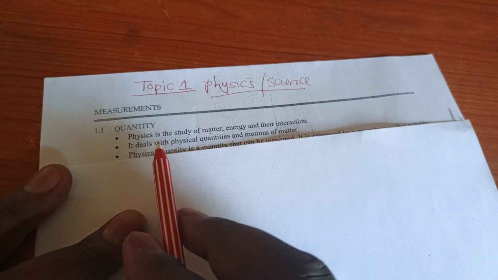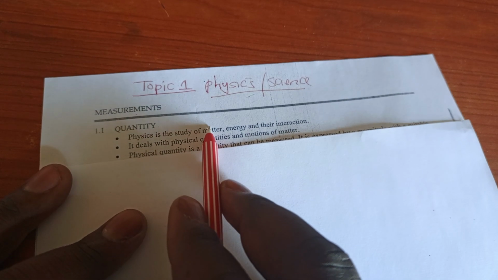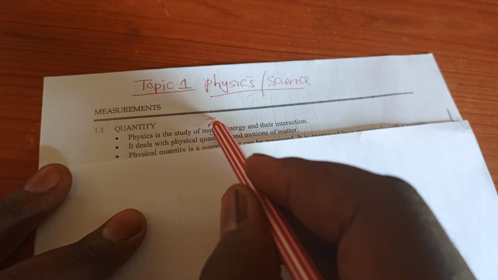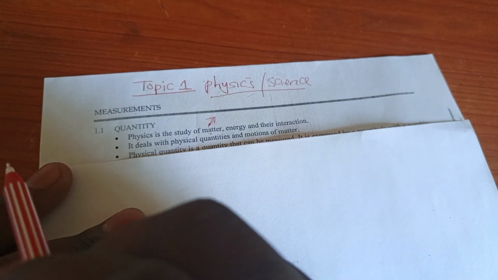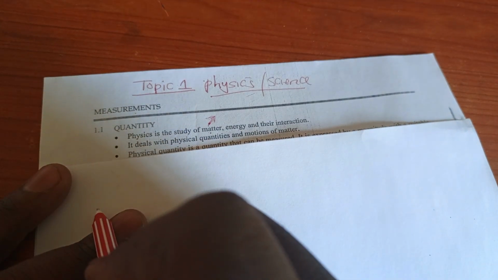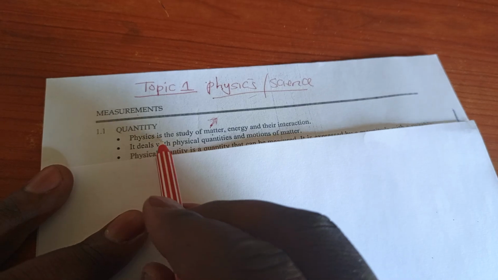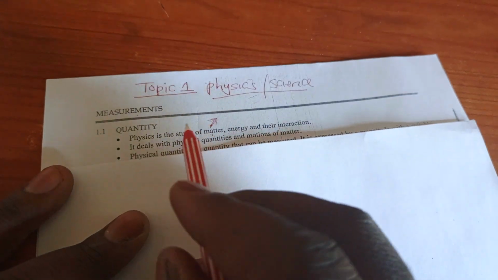So in this case, we're saying that physics is the study of matter. So talk about this matter. Matter is anything that occupies space and has mass or weight. In short, matter is any substance that occupies space and has mass. So physics is the study of matter, energy, and their interaction.